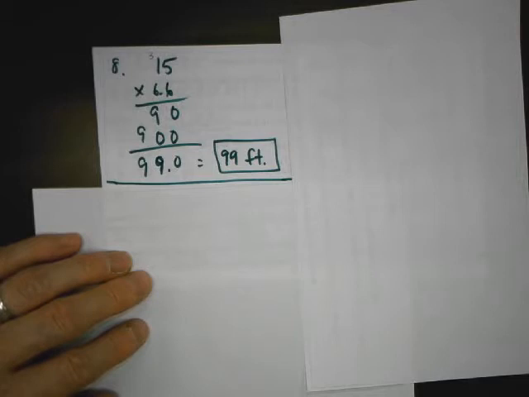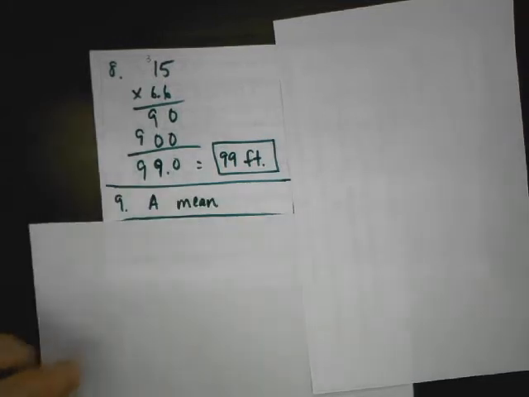Number 9 says, which vocabulary word means to add all of the numbers in a list and then divide by the quantity of numbers? That means how many numbers there are. And this is also known as average. Well, that is mean. You also need to know the definition of median, mode, and range for the test.